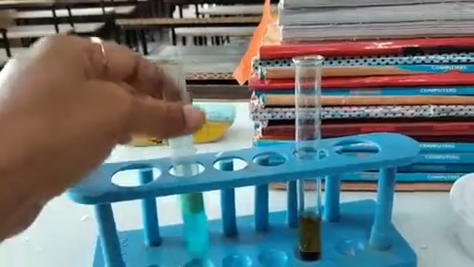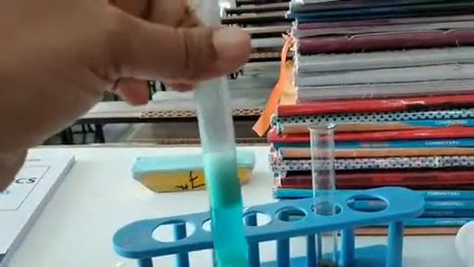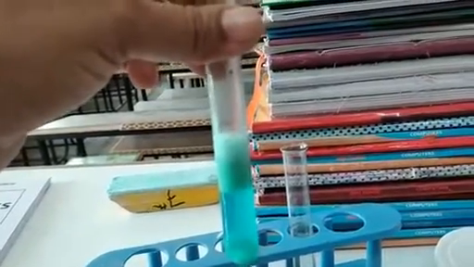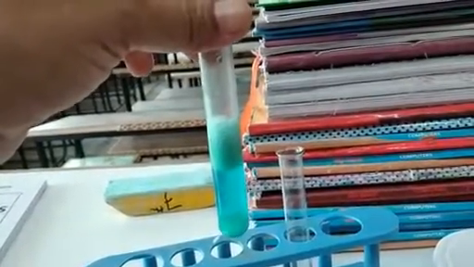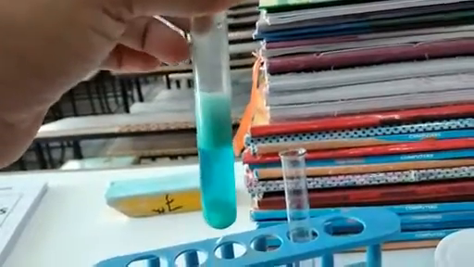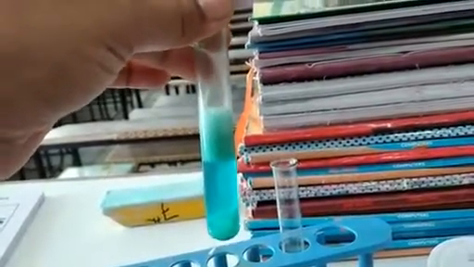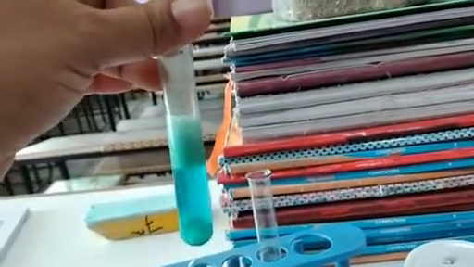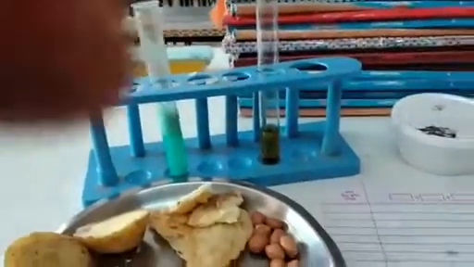For the protein test you can see I have taken copper sulfate solution and I have added caustic soda to it, and after preparing a solution of caustic soda and copper sulfate, I have put a few pieces of peanut and rice in this solution. I am shaking it properly and then I have to leave it like this for a few minutes.